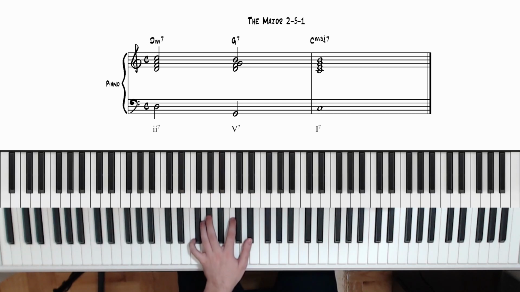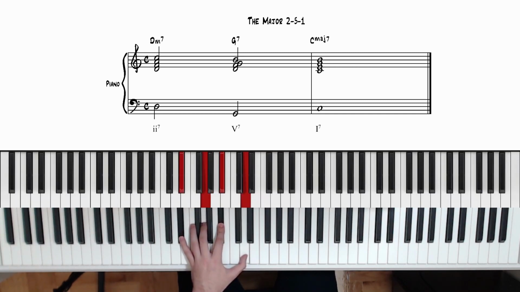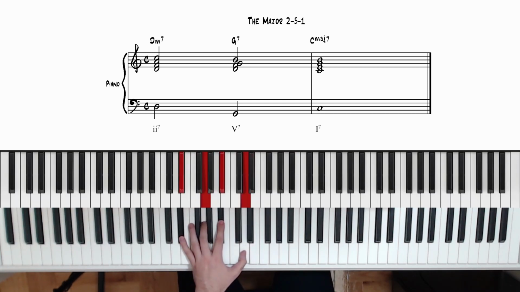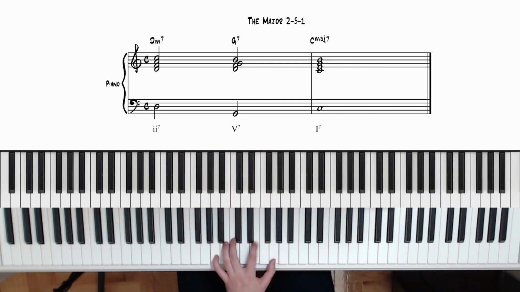With the same principles, we have our F minor 7, then we drop the first 2 notes down for our B flat. This is again an inversion of the B flat dominant, and then we drop the final 2 notes. So move this in all the keys to get familiar.